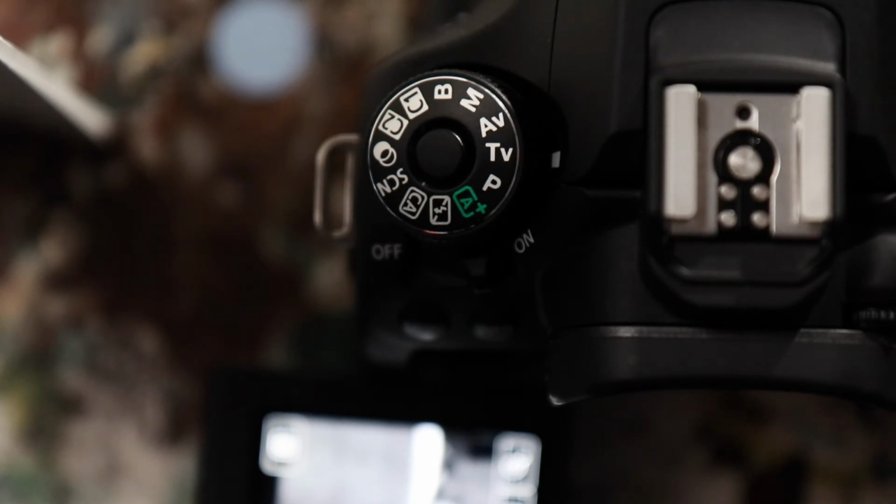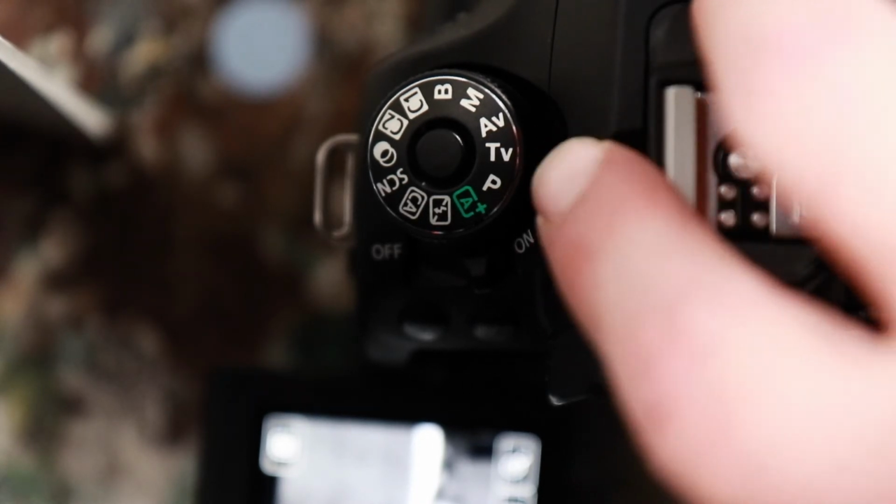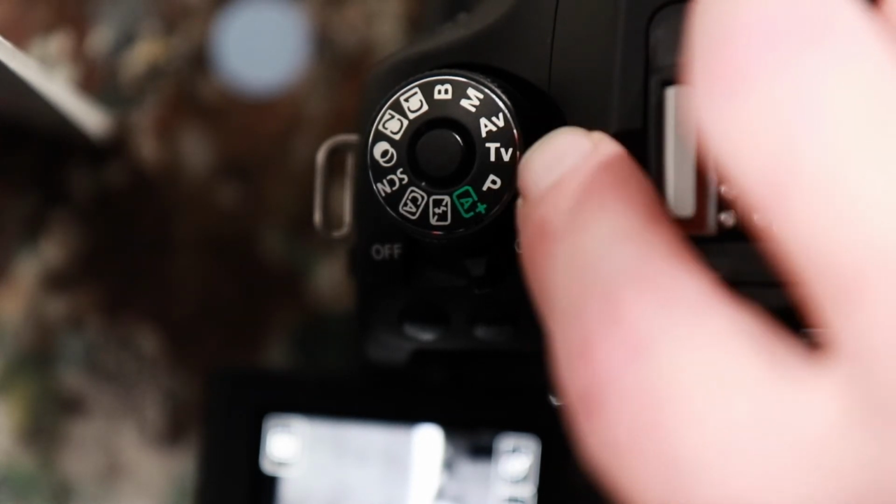P is for program, T would be for time, S is sometimes the icon, it stands for shutter, those are the same things. A is for aperture, and M would be for manual. So if we want to control the shutter speed and allow the camera to compensate for all of the others, we would set the camera to the T value as I have it right here.